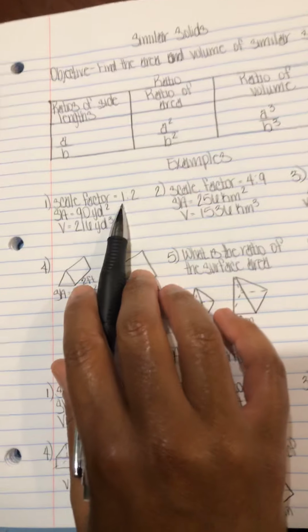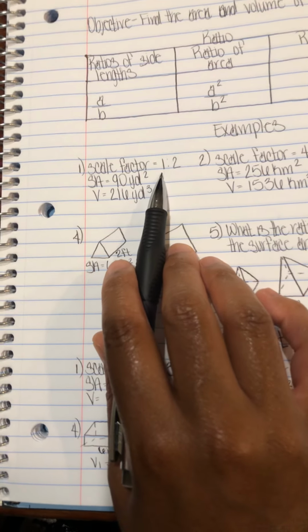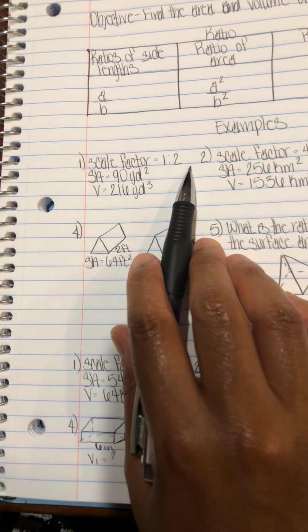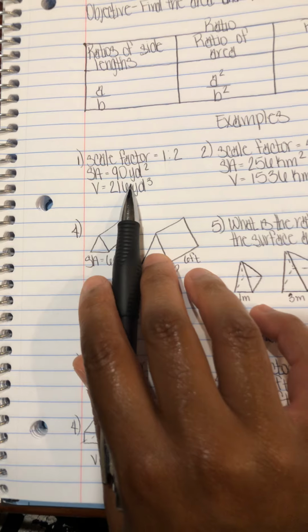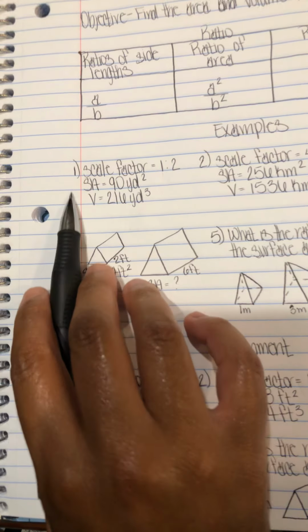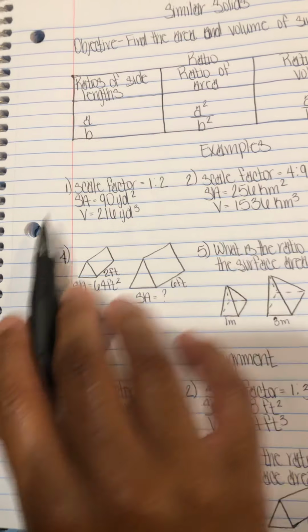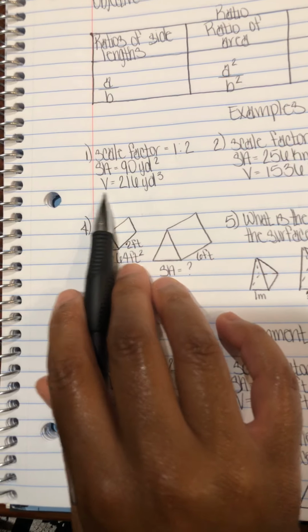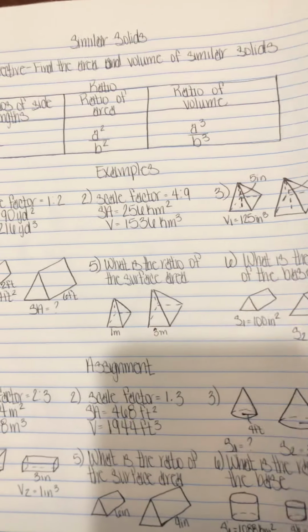With number 1, when they tell you the scale factor, that first number is always going to represent your A. The second number will always represent your B. So the very first one that we have here is surface area. Surface area. Area means that I need to be squaring it. We also have volume. With this number, that means we're going to be cubing it.